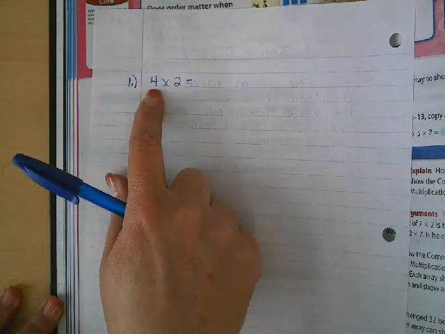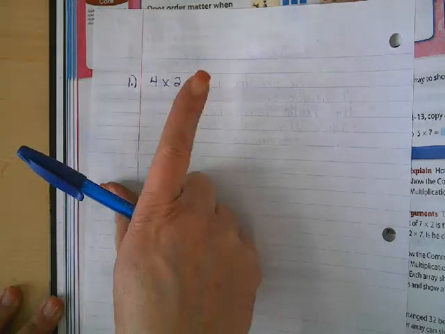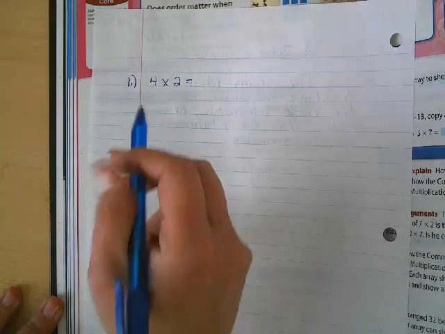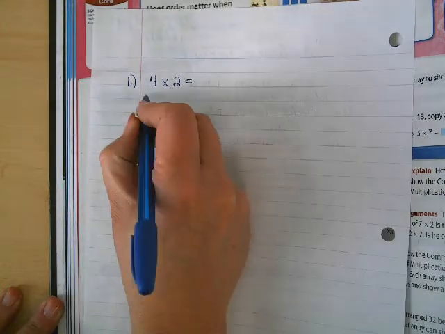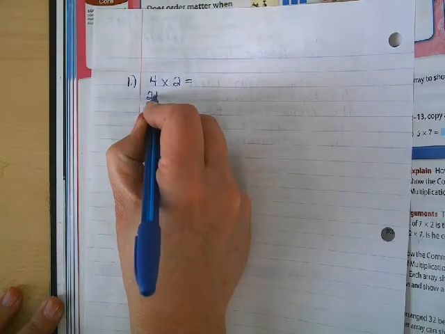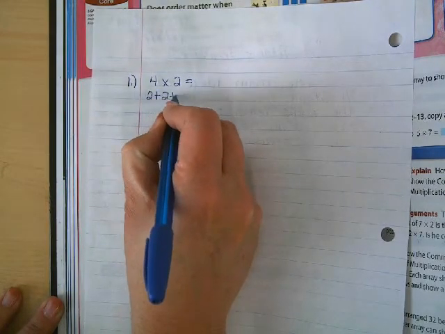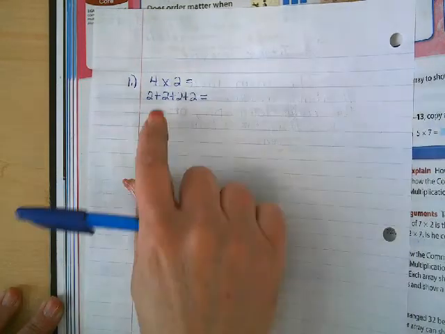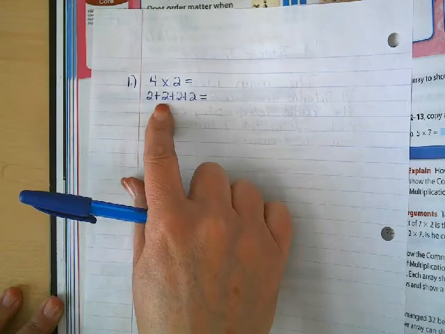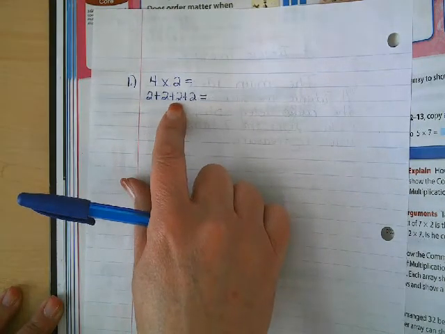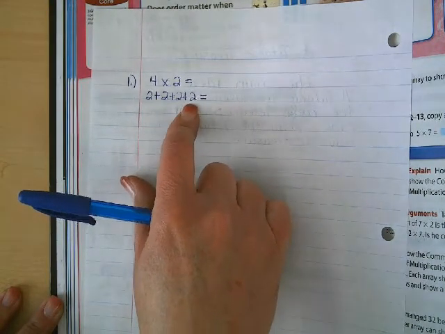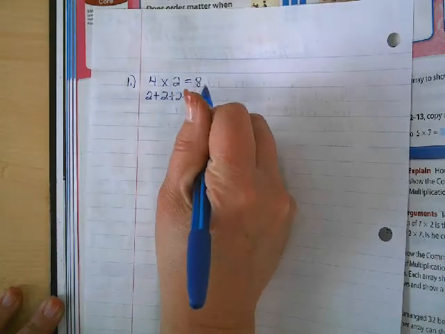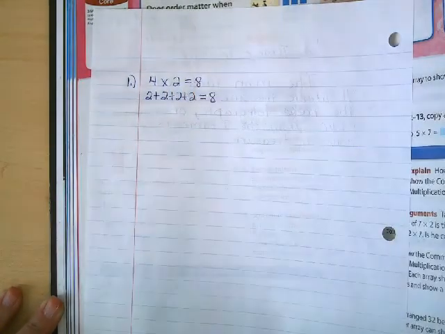Our first factor tells us our rows. Our second factor tells us how many are in each row. So if we have 4 rows of 2, that means our addition sentence would be 2 plus 2 plus 2 plus 2. When we add 2 plus 2, we get 4, and another group of 2 plus 2 is 4. Together, that gives us a product of 8.